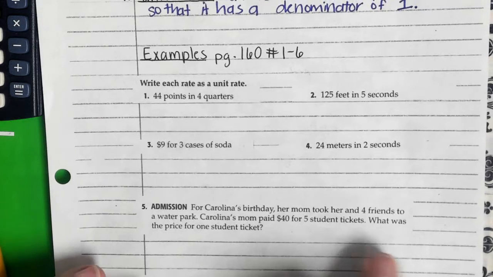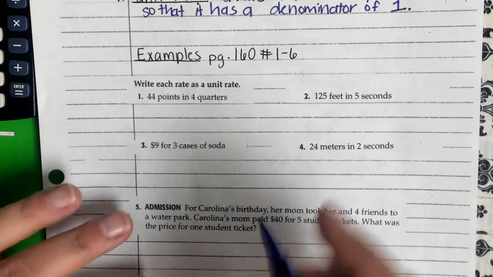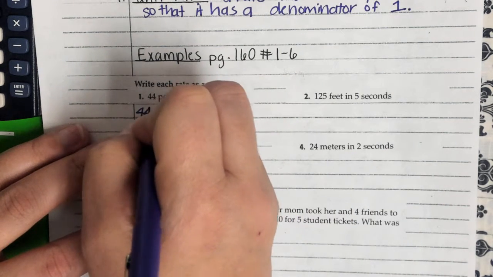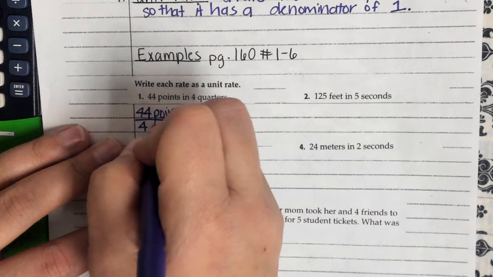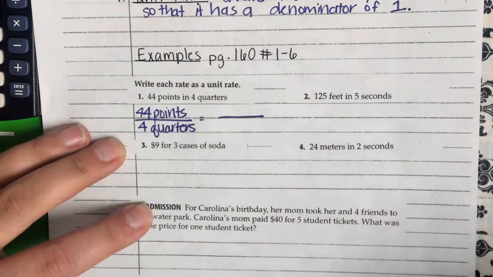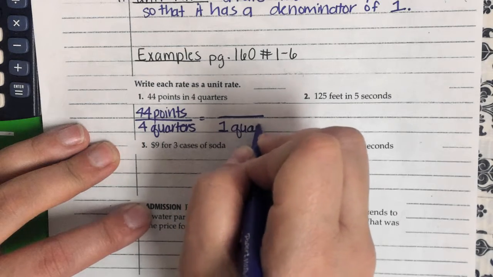Let's look at this, and I want you to be very specific. Guys, you have to label this. We cannot just put numbers. So basically you're dividing the first number by the second. Absolutely, that's all we're doing. But you have to set it up like this. So we've got 44 points, and that happened in 4 quarters. And what I want to know is how many points they scored in 1 quarter.